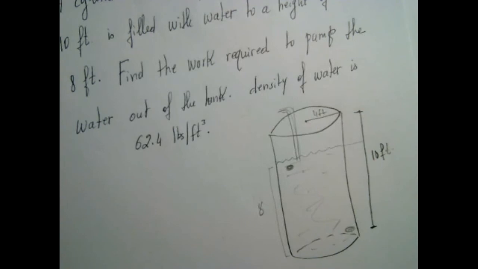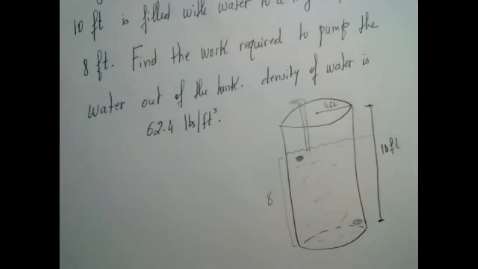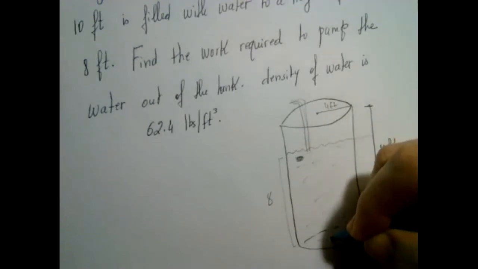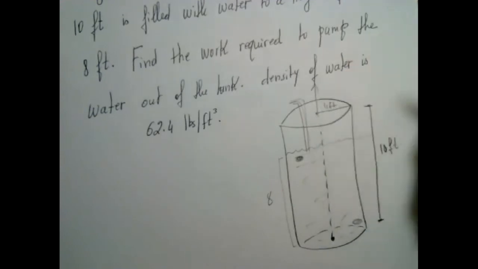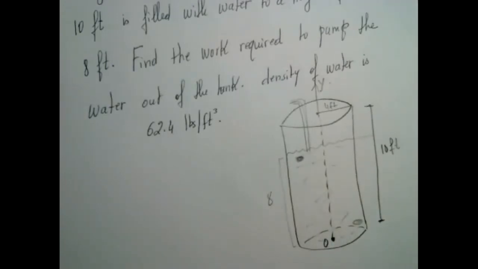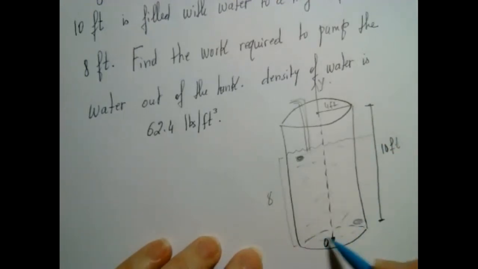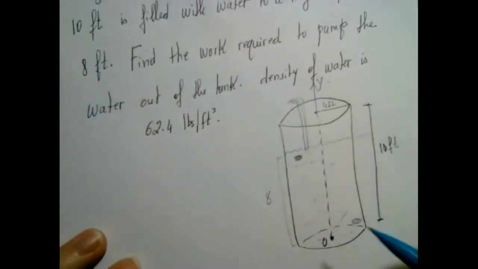Anybody remember? Oh, that's a silence. All right, I'll remind you a little bit how we do that. So we created an axis, so we're going to call that, for example, y-axis. I don't really care what you call it. And the way we've done it is the following. We took the water in the cylinder and we divided it into layers, horizontally. We take the water and we divide it into horizontal layers.